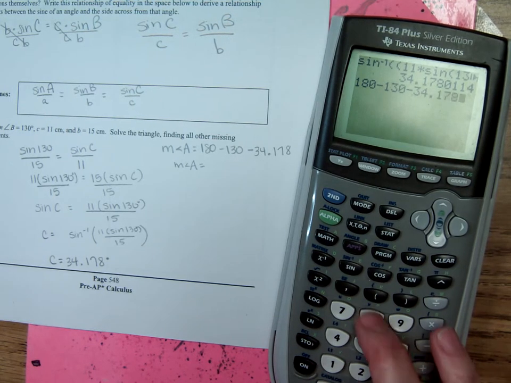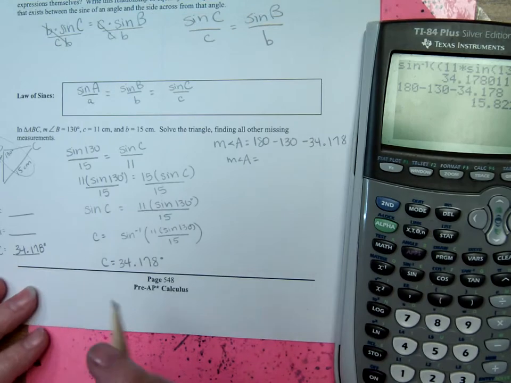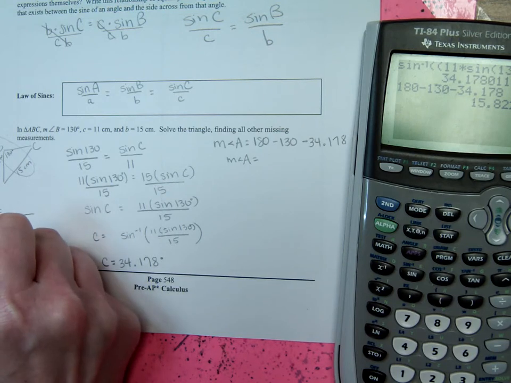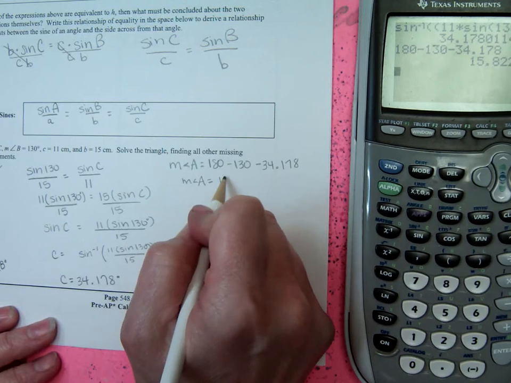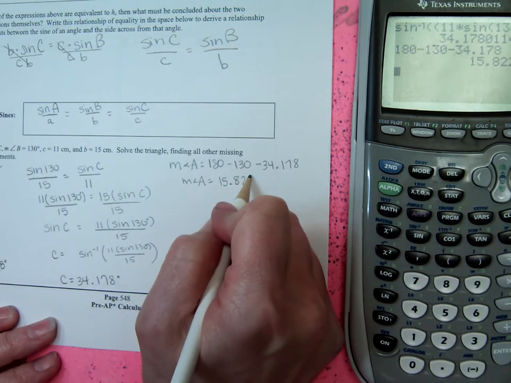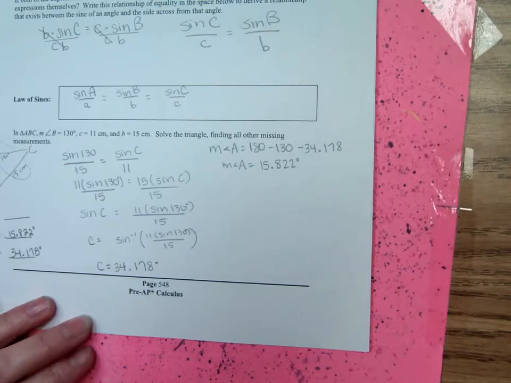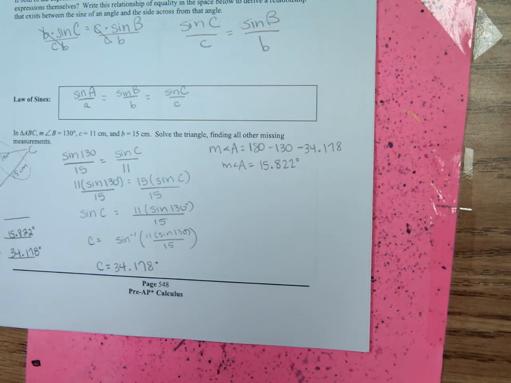So it's 15.822 degrees. I'm going to wait just a second because we still need to find side A.